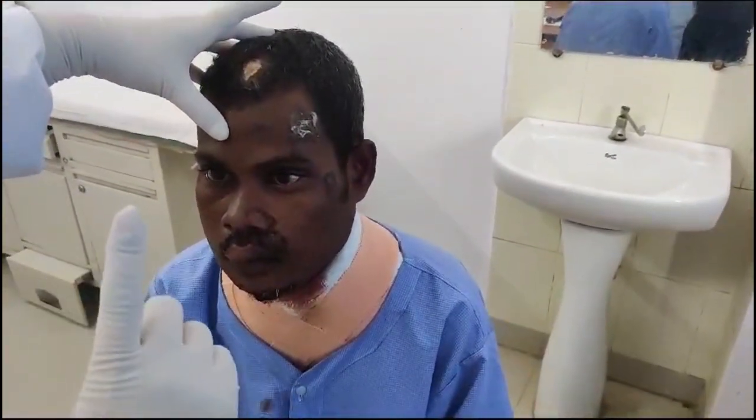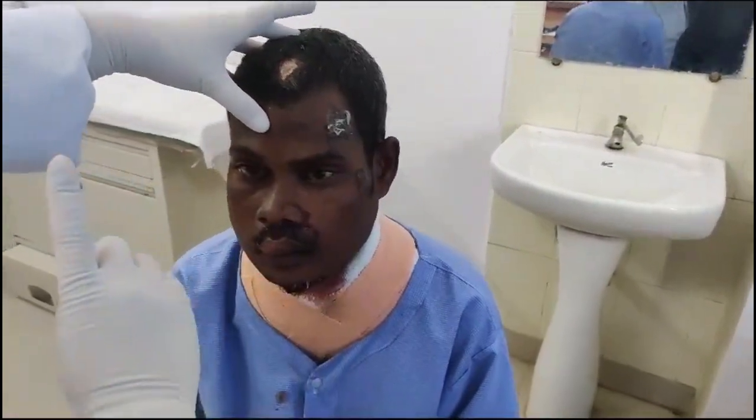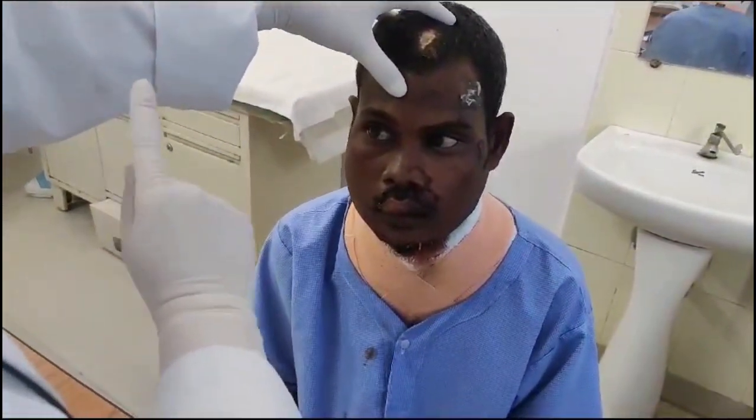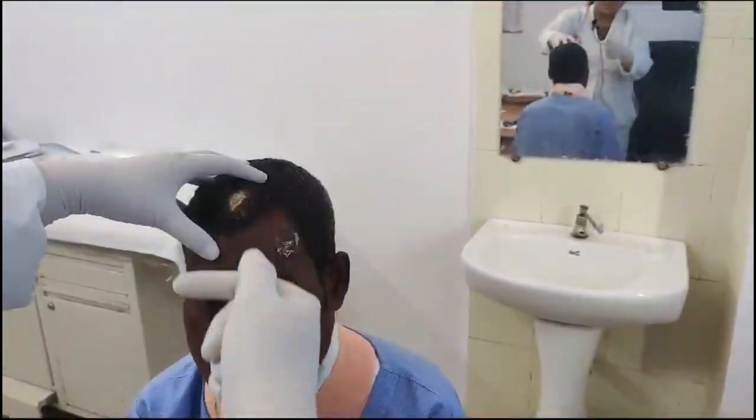We will ask the patient to follow our finger. We will see the movements both in the horizontal plane as well as in the vertical plane.